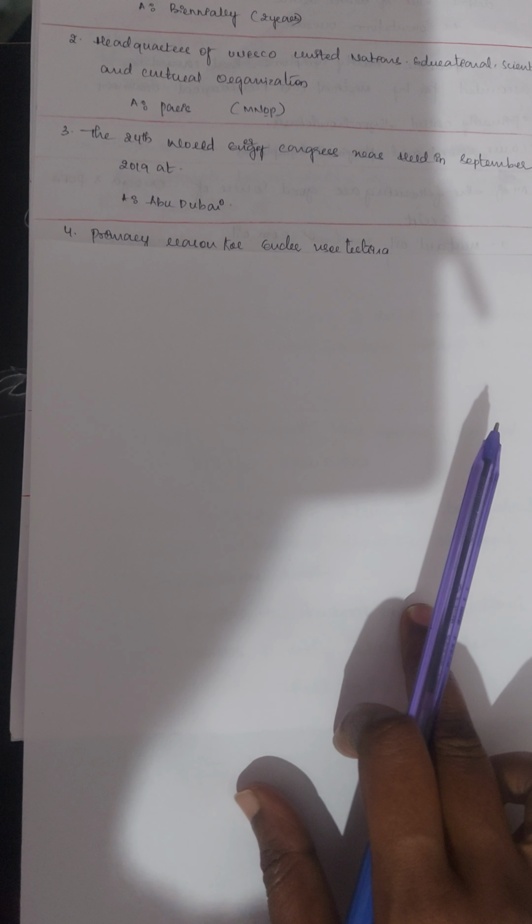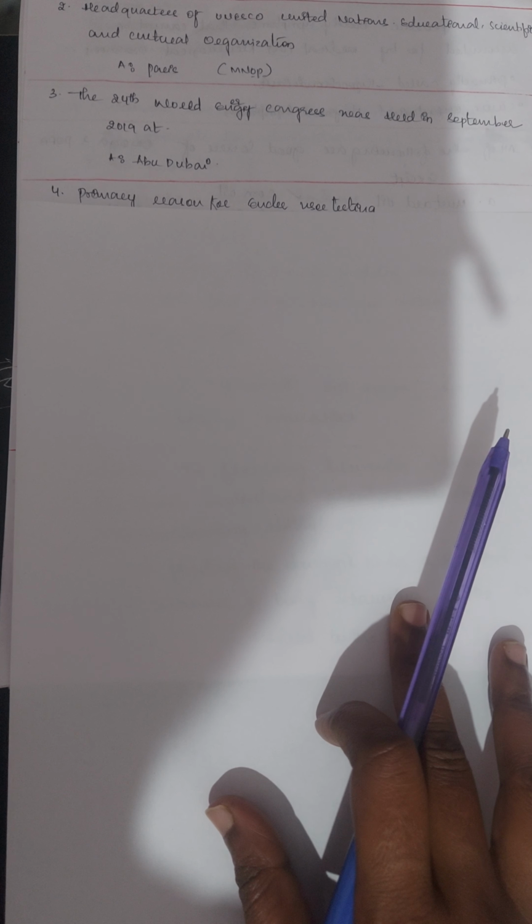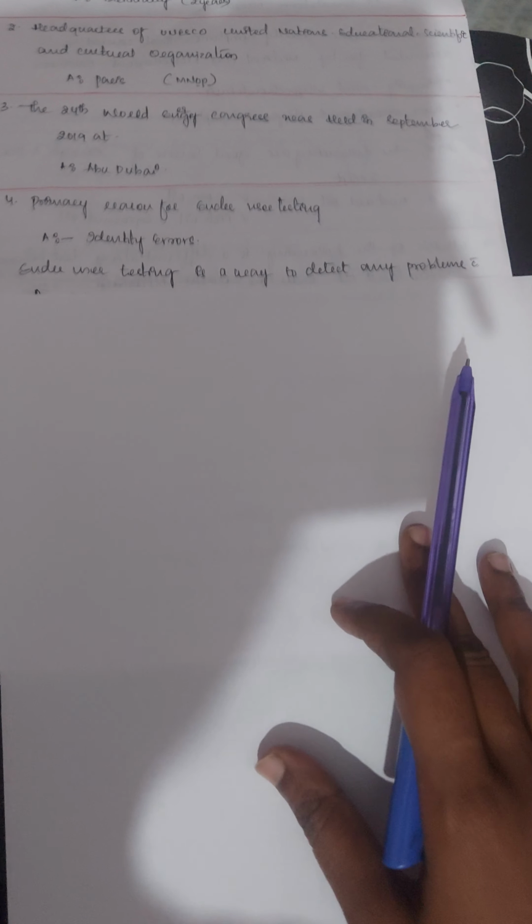Okay, the next one, third question. The 24th World Energy Congress was held in September 2019 at. The answer is Abu Dhabi. Then the primary reason for end user testing. The answer is identifying errors. So actually what is this end user testing?